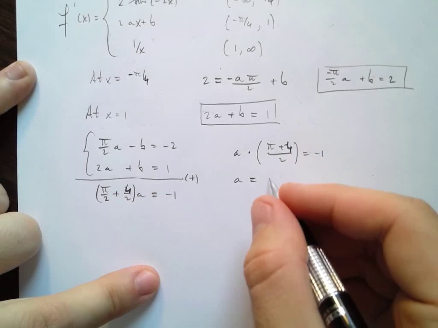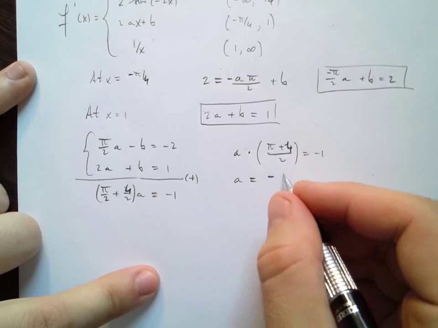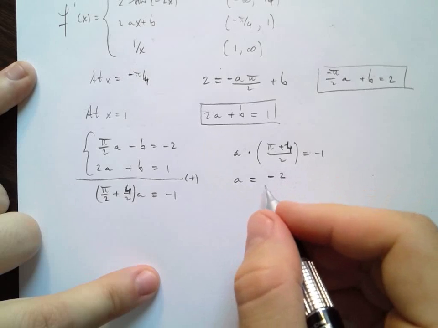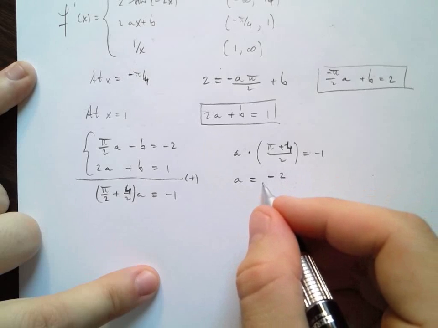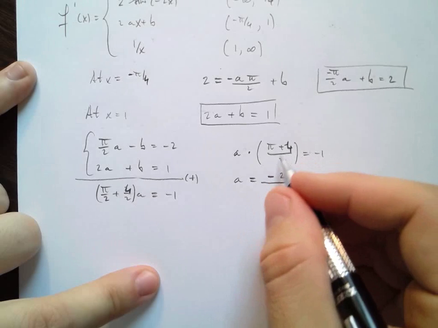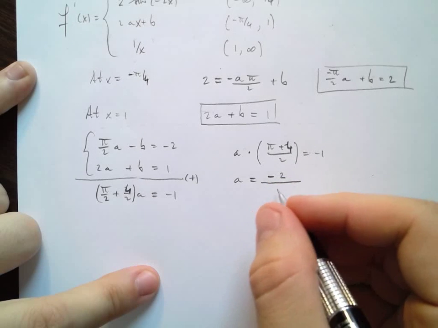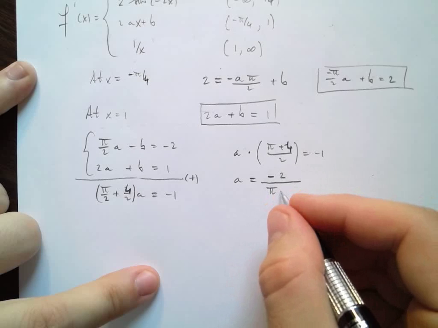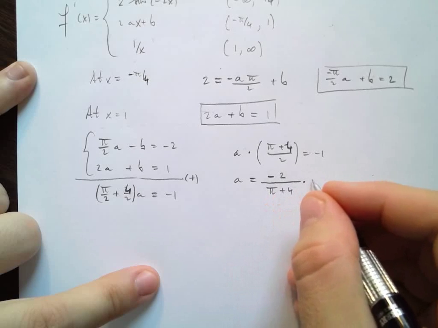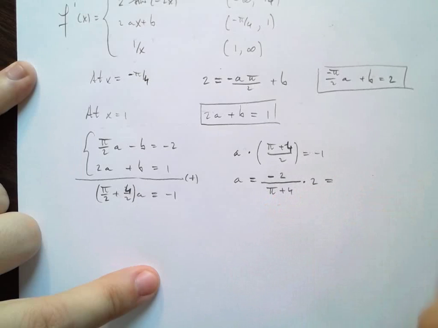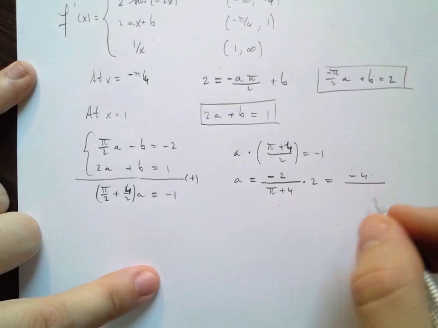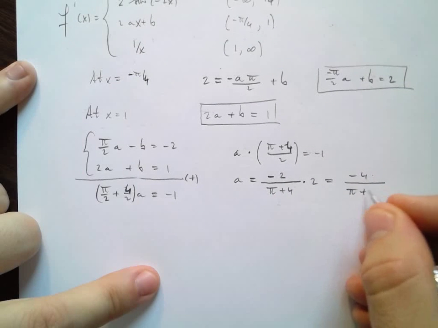So that means a is equal to minus 2 divided by this, right? So I multiply by the reciprocal, which is just negative 4 divided by pi plus 4.